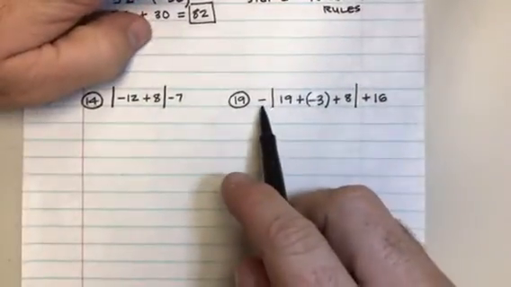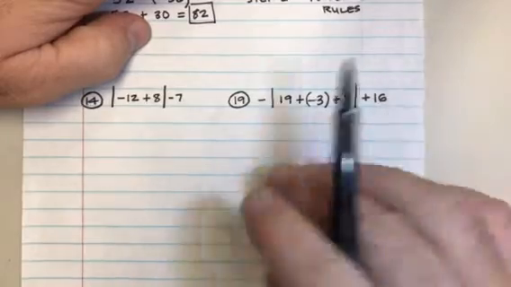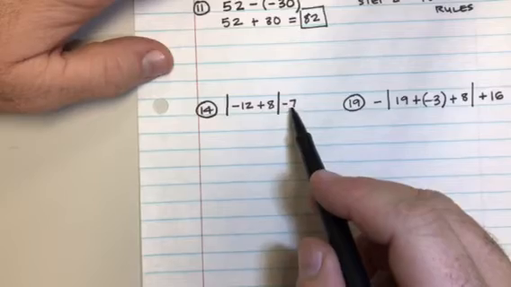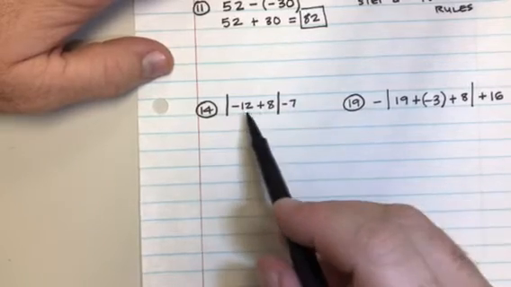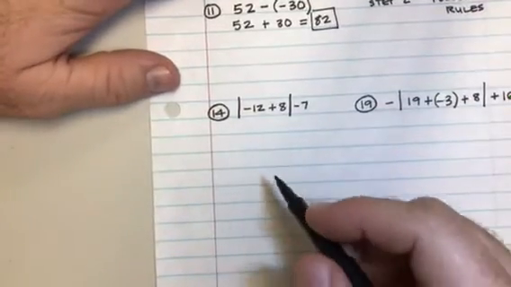So we won't do anything with this negative symbol. We won't do anything with this positive 16 until we deal with what's inside. On this one, we won't deal with the negative 7 or the minus 7 until we deal with this. So let's start with number 14 here.